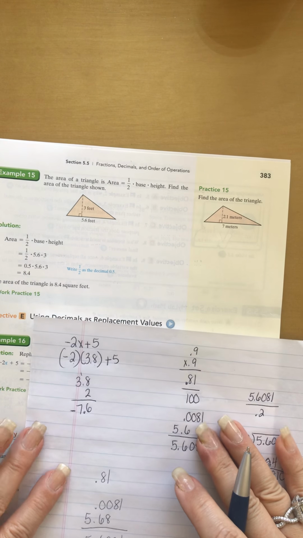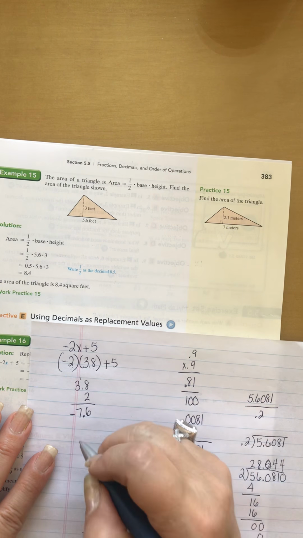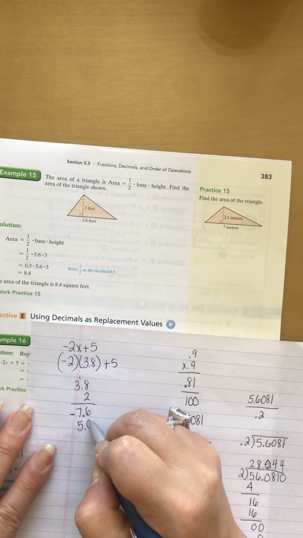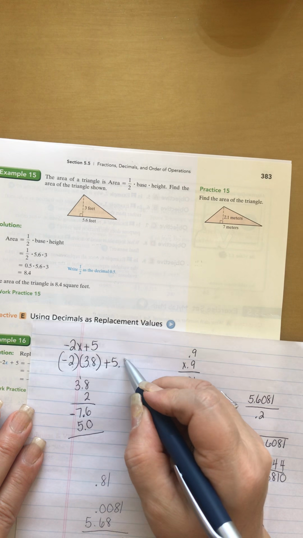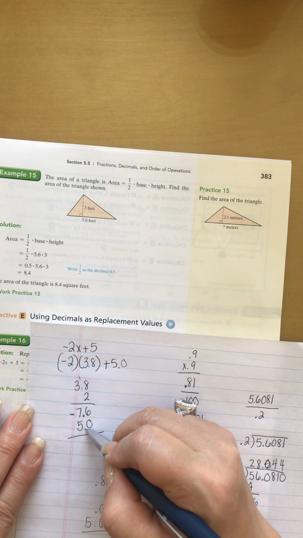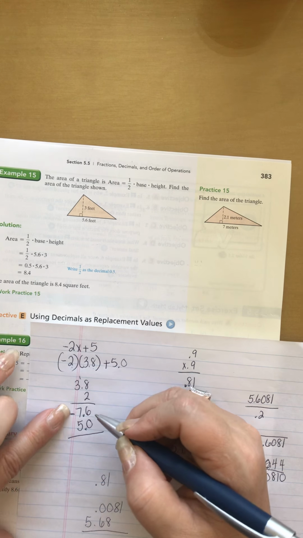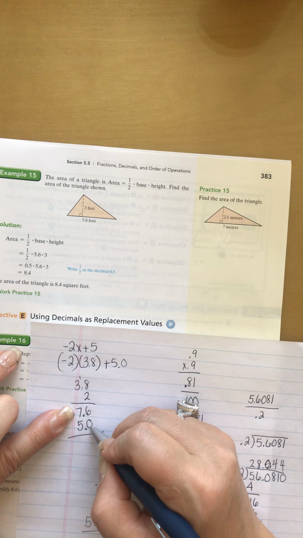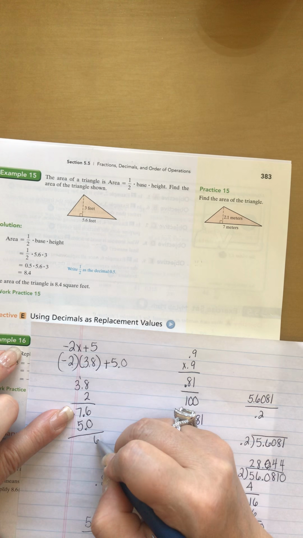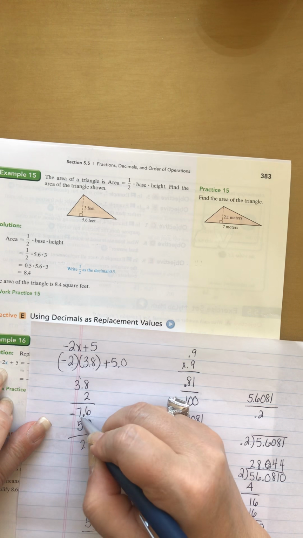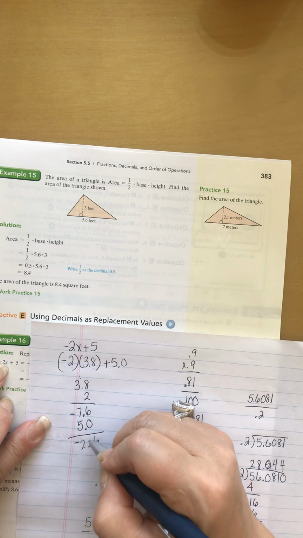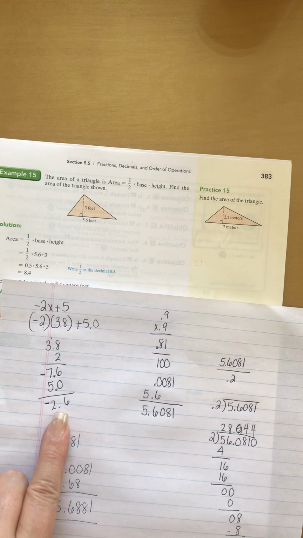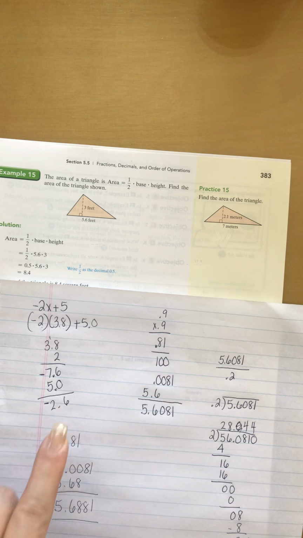So it's negative 7.6. And then if you add 5, put your 5, make sure you understand there's a decimal after. Make sure your decimals are lined up. Now you're really subtracting these two. So 7 minus 5 and 6 minus 0. So this is 2.6, but it's negative because you have more negative than positive. So the answer is negative 2.6. And that concludes section 5.5.